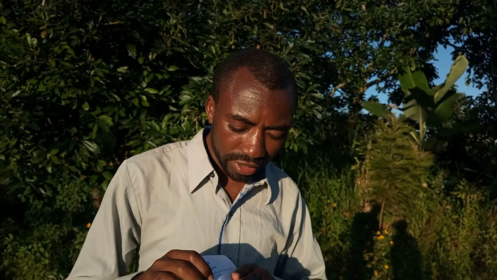And when you open it, inside we've got the PIN. I'm not going to show it to you because for security purposes I'm covering it. I've covered it here, but right here you will see your PIN.